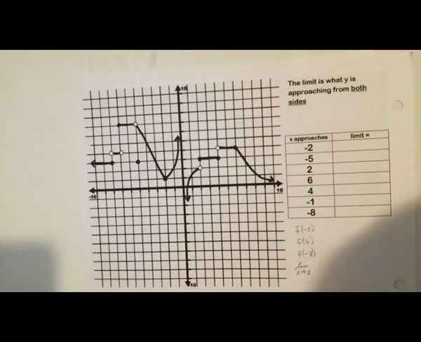Okay, real quick, I want to answer those questions. The limit as x approaches -2 is 1. The limit as x approaches -5 is 6. The limit as x approaches 2 does not exist because there's a jump right there. The limit as x approaches 6 is 4. The limit as x approaches 4 does not exist. There's a jump in the graph. The limit as x approaches -1 is 2. The limit as x approaches -8 does not exist. There's a jump in the graph.